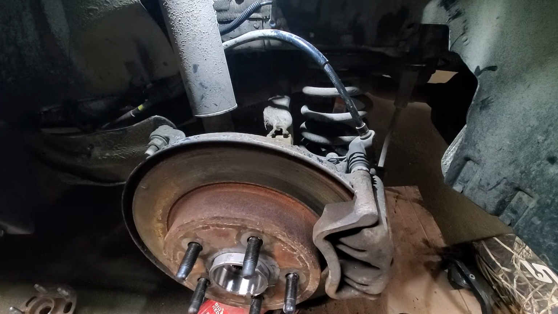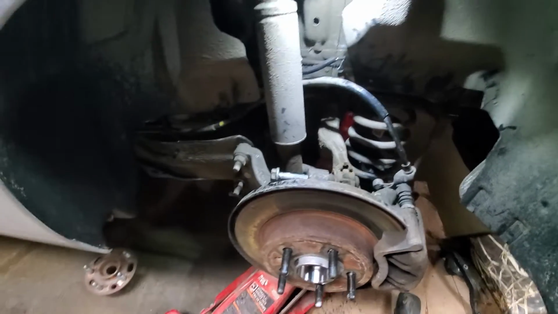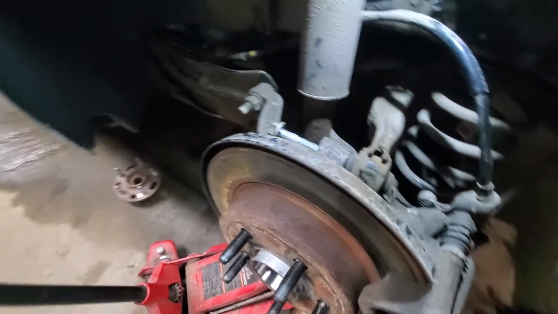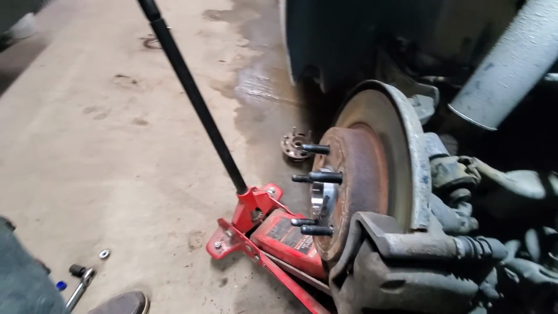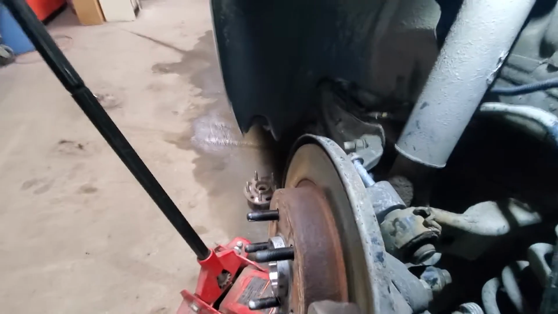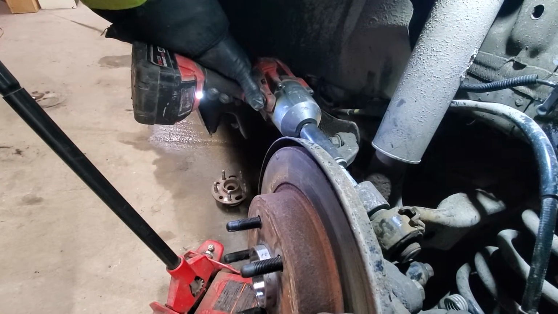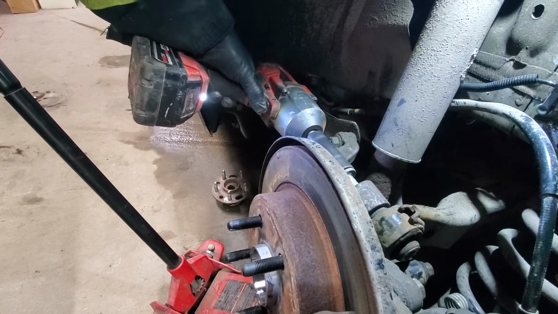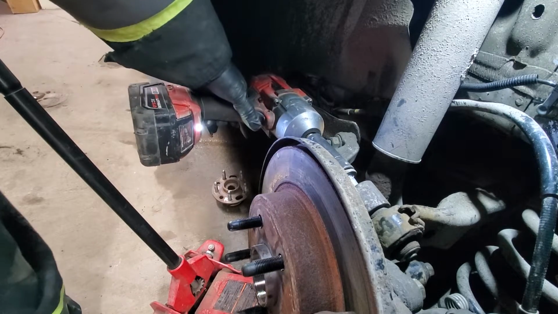So at this point, I'll probably just use my impact and we'll turn the bolt in the direction where it's supposed to go. Just like that.